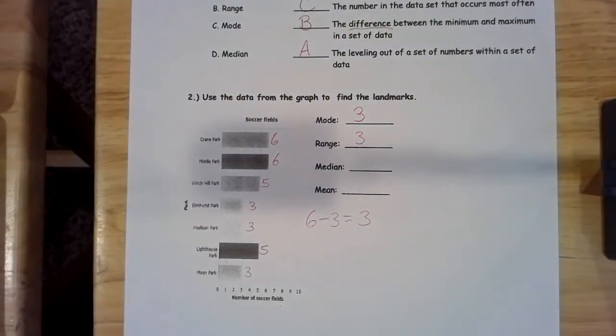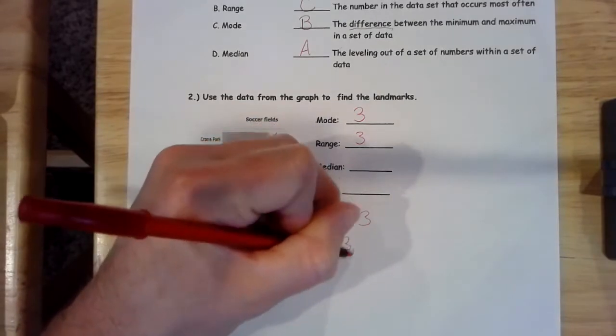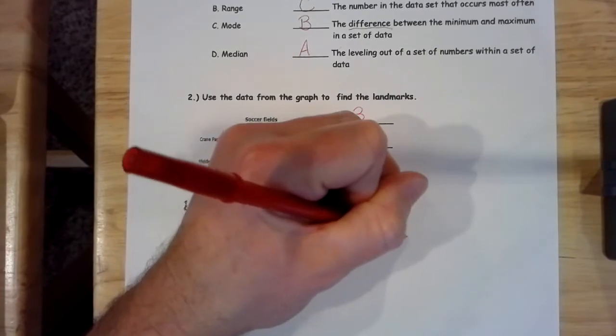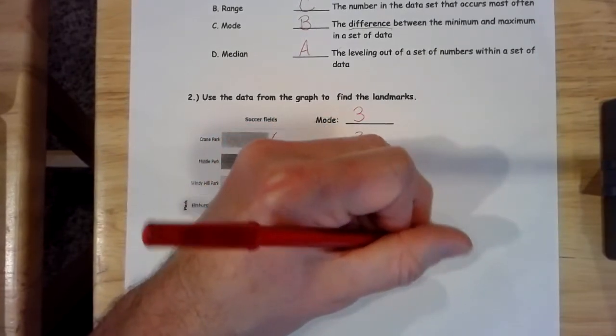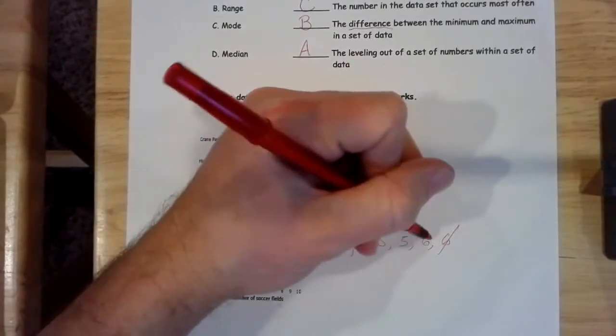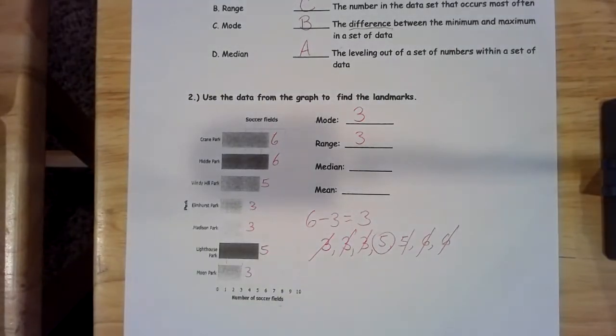The median is where I put the set in order from smallest to largest and find the middle value. So I'm going to do that here. I've got 3, 3, 3. Then I have 5, 5, 6, and 6. So if I start with my smallest and my largest, and I work my way to the middle, my middle value is going to be 5 because I have 7 pieces of data here on my data set.